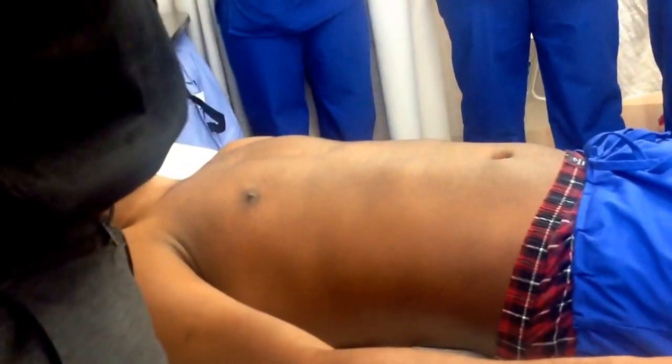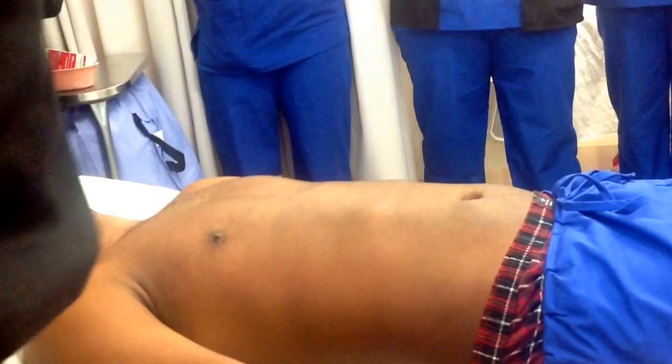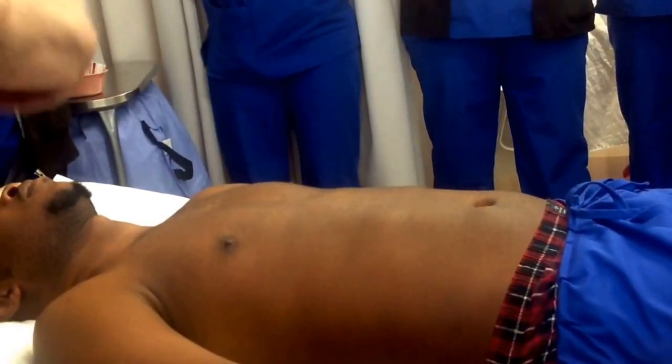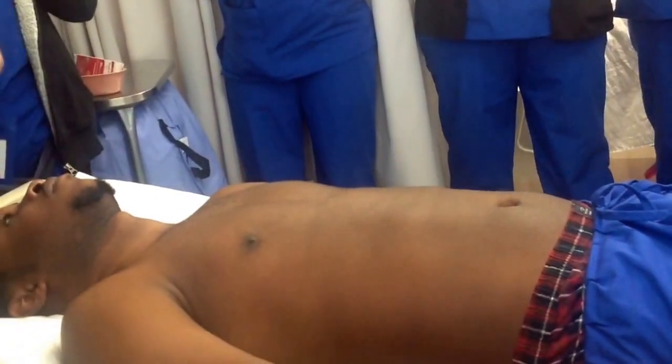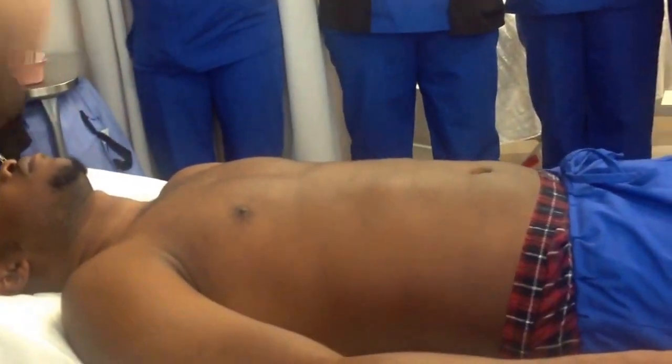Okay. Then comes number three. What's the name for number three? Oculomotor. How do you assess the oculomotor? With the pen light. I'm going to have the pen light. How do you describe the assessment on the pupils?